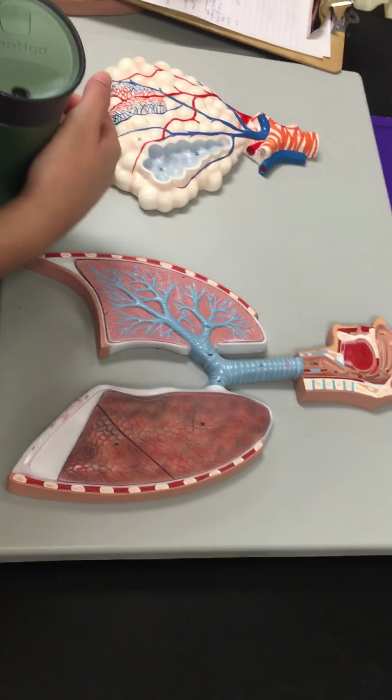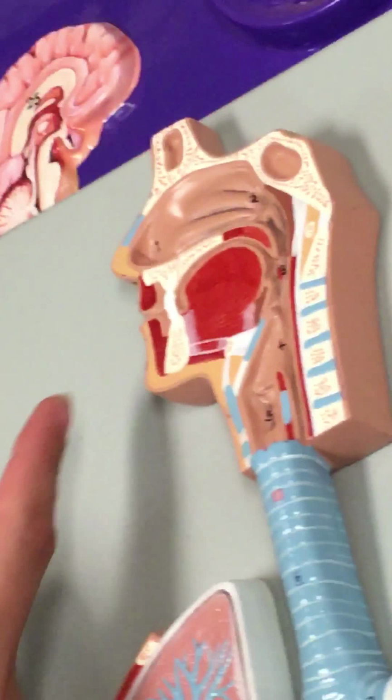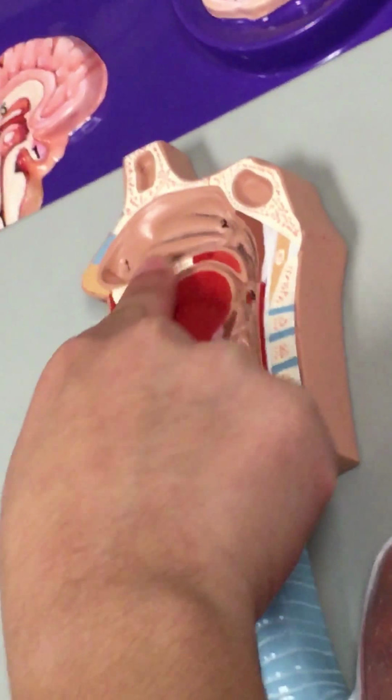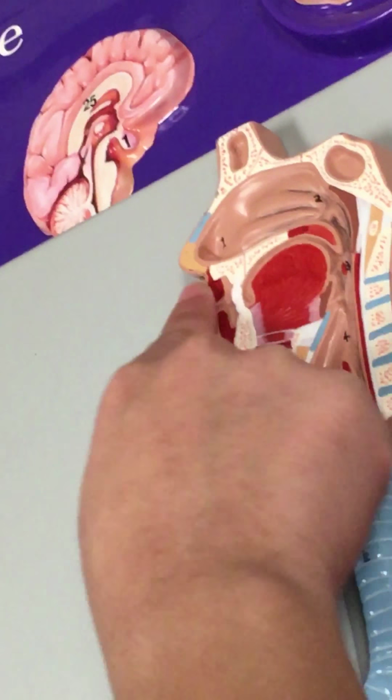Really see everything. So here on the outside we have the nose, the external nares. Right now I'm pointing to the external nares. And this is known as the sinus cavity. You are right with the cavity part, but this is the nasal cavity.